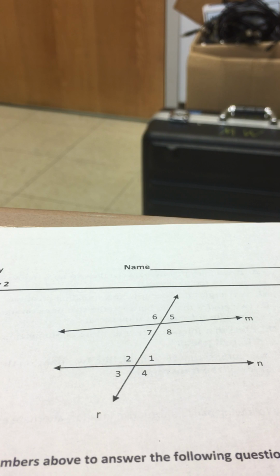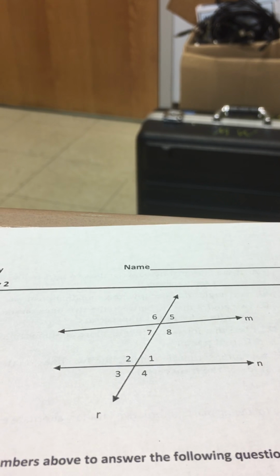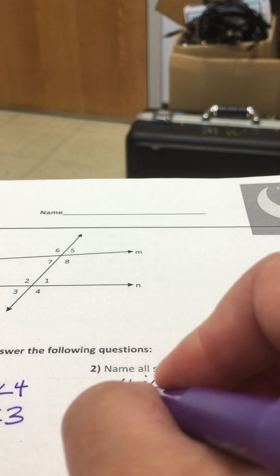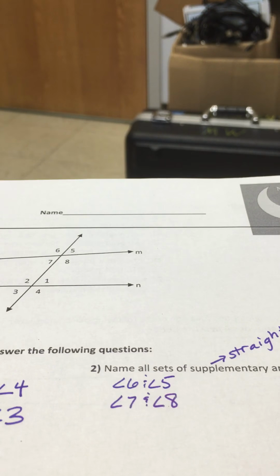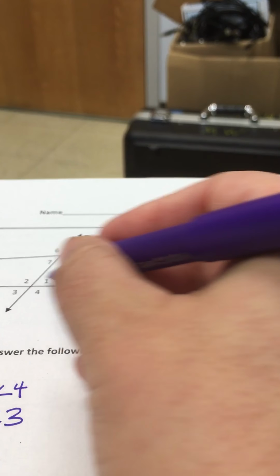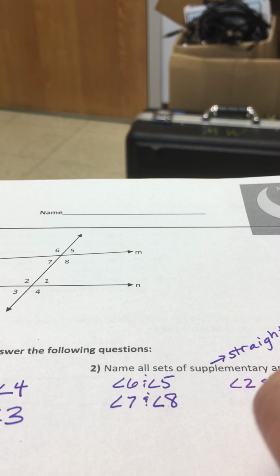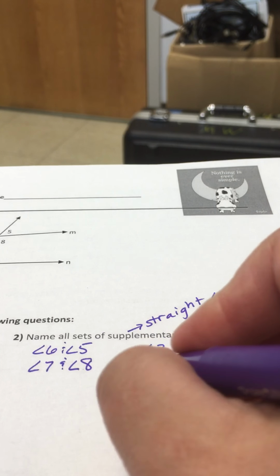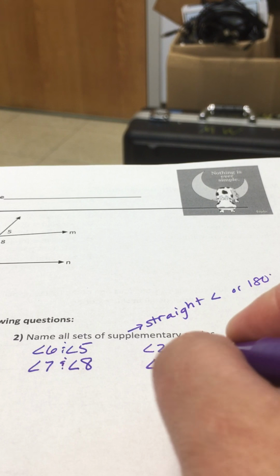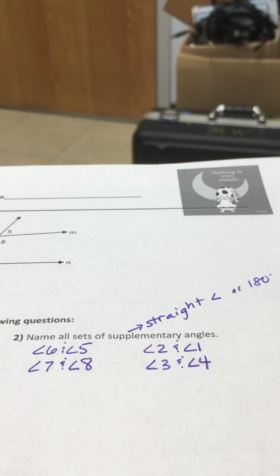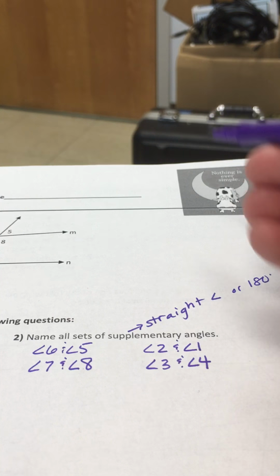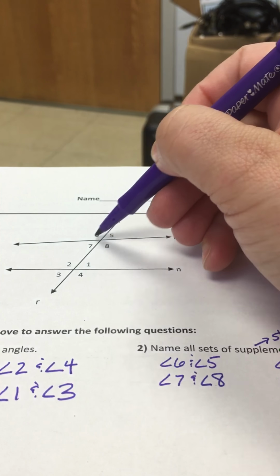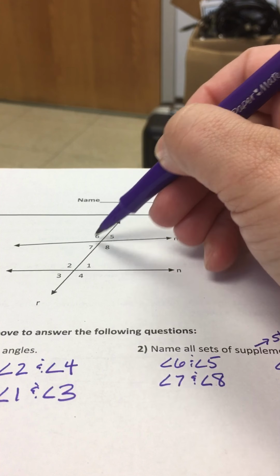So angle 6 and angle 5. Underneath that you have angle 7 and angle 8. Same thing going down, angle 2 and angle 1. And then angle 3 and angle 4. Now you're halfway there, so if you already named other ones, that's fine. So we have the ones going like left and right, but then you also have them going up and down, making that kind of pair right there.